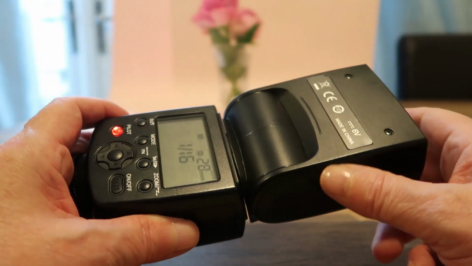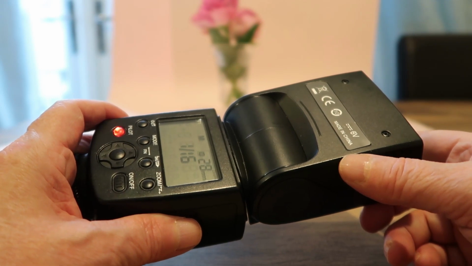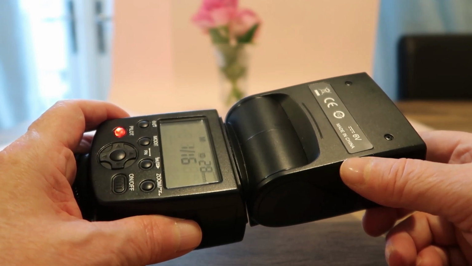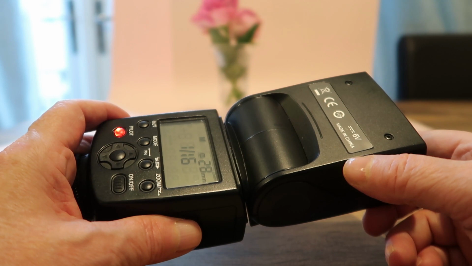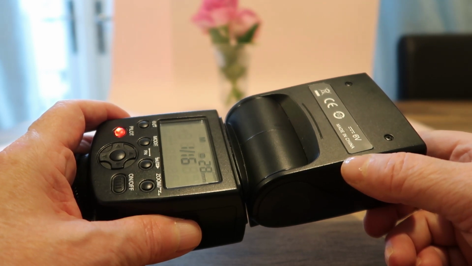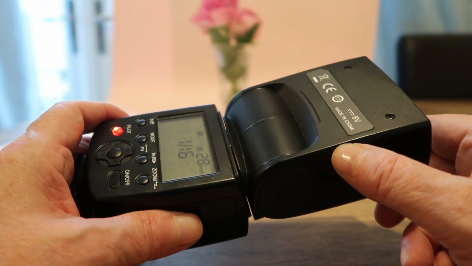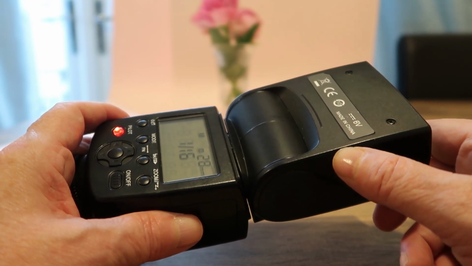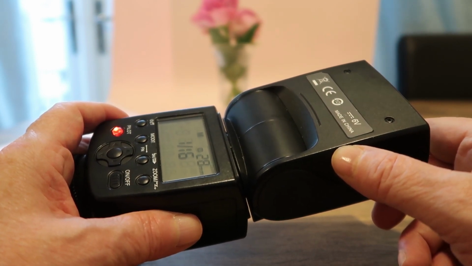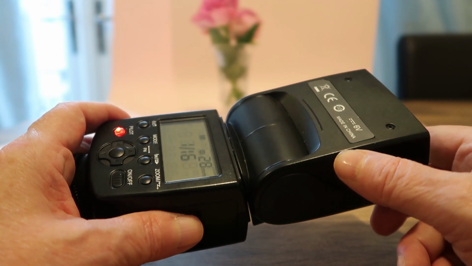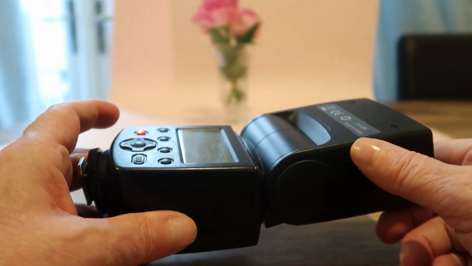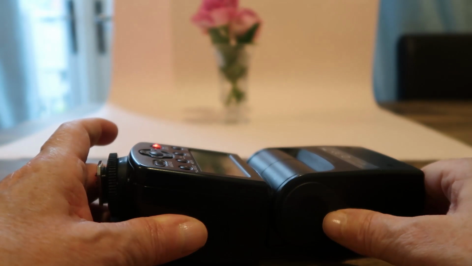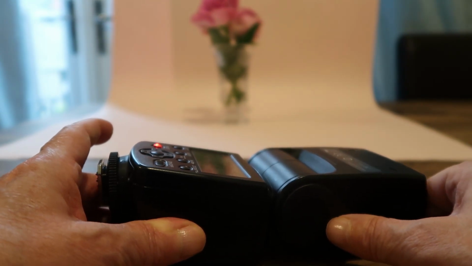These flashes you can use the trigger with as well. I'm not going to go into using an off-camera flash in this lesson, because it is quite complicated, and it's really more for the more experienced photographer. And as this is just the basics of how to use a DSLR camera, I'm not going to go into that in these videos.